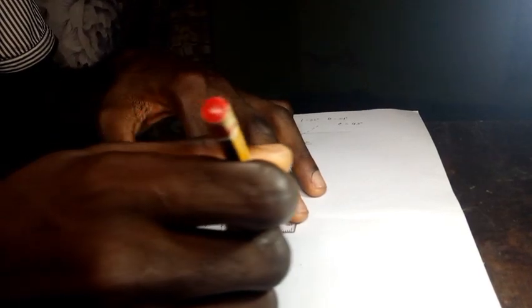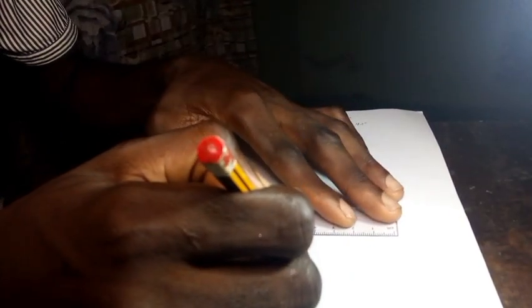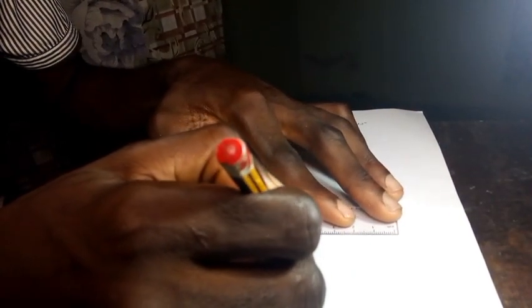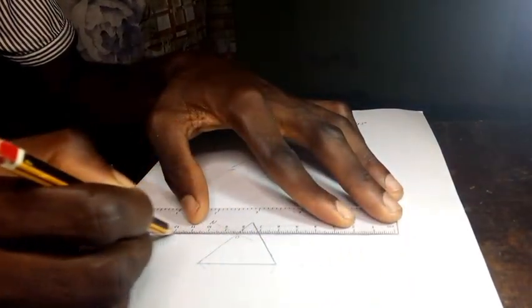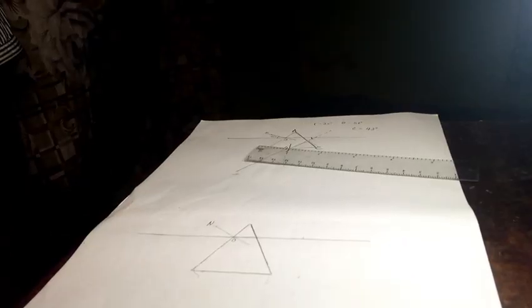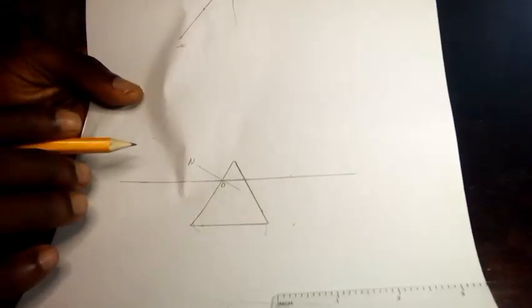So that goes straight up, so I can extend it more. Endeavor to use a pencil that shows clearly. So we have measured this to be 30 degrees.